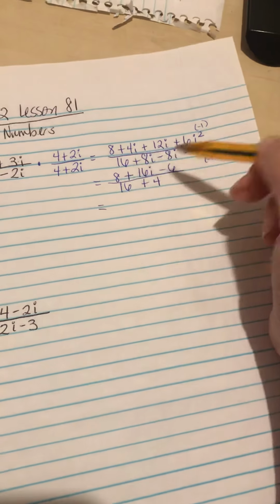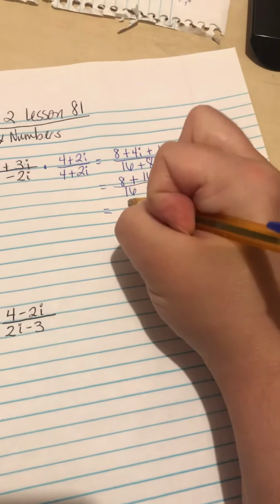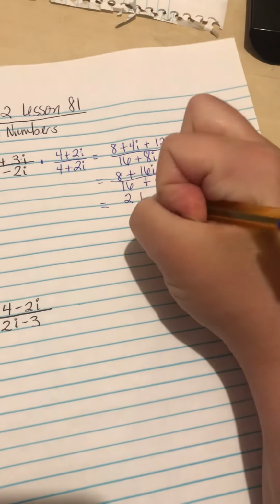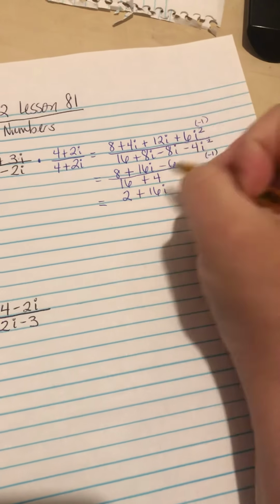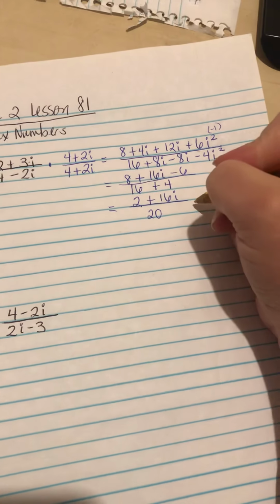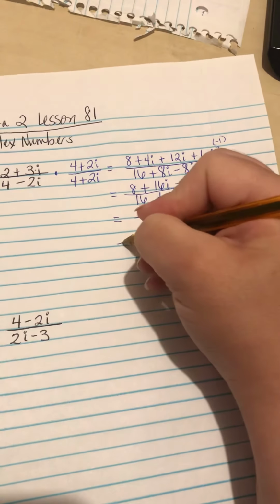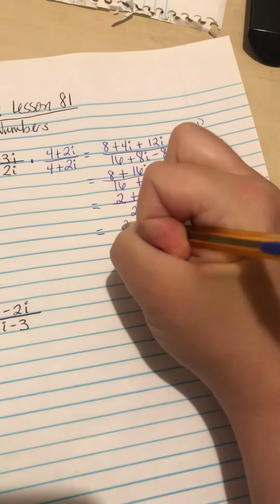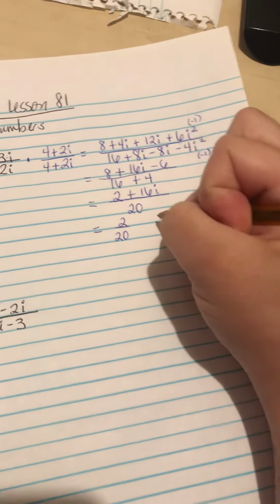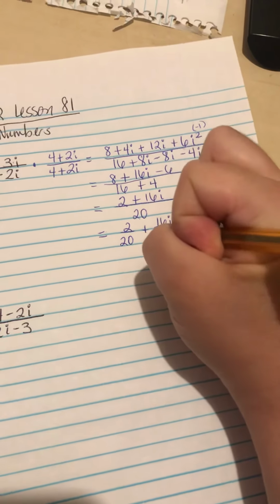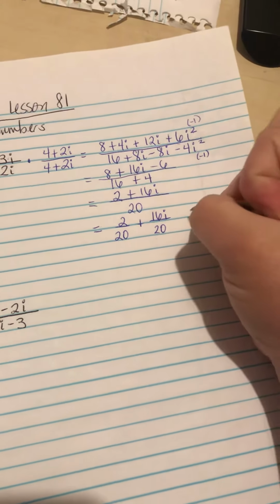Okay, so simplifying a little bit more, we've got the real part first, which is 2, and then the imaginary part is the 16i over 20. And simplifying a little bit more, we're going to separate these and get 2 over 20 for the real part, and then 16i over 20 for the imaginary part.